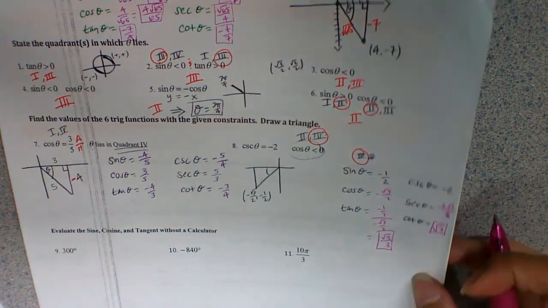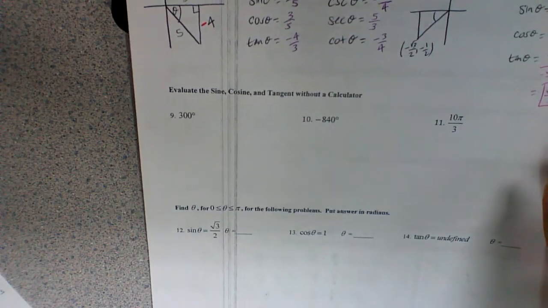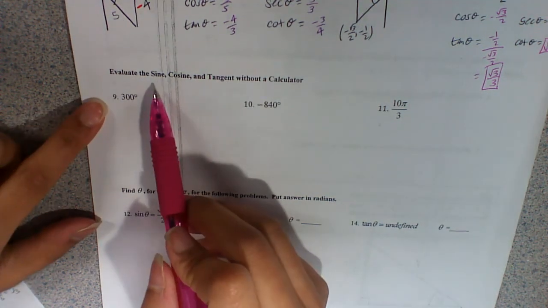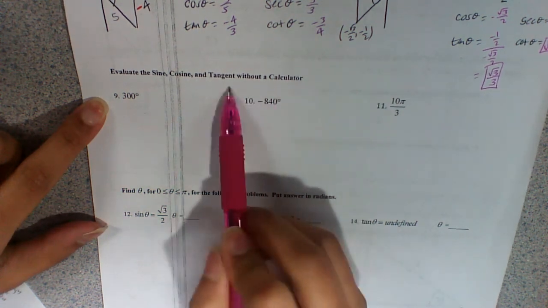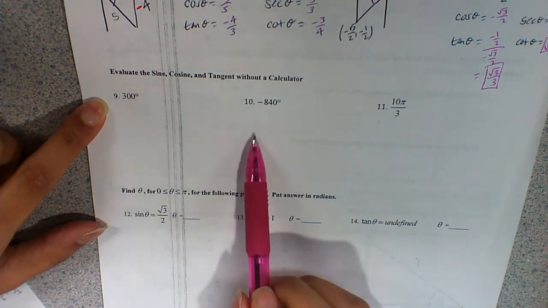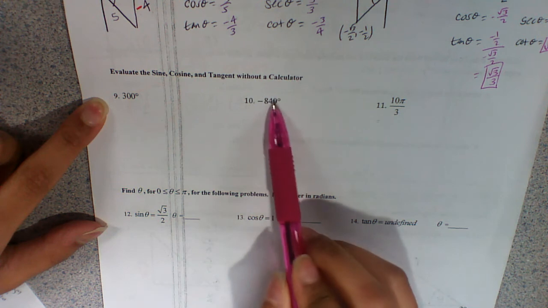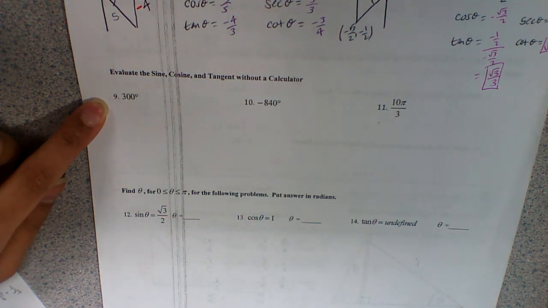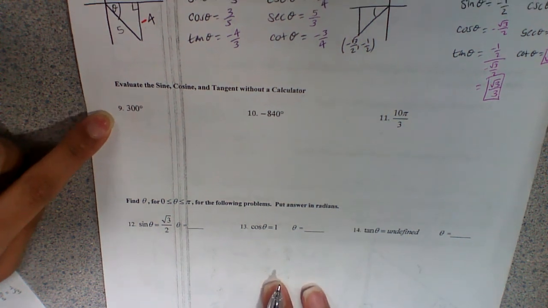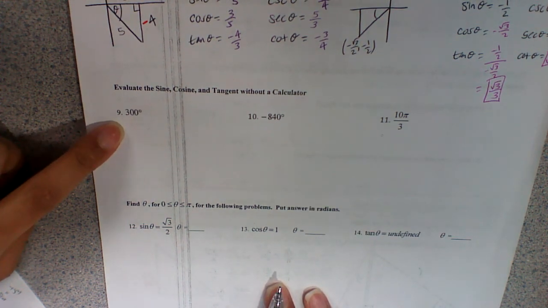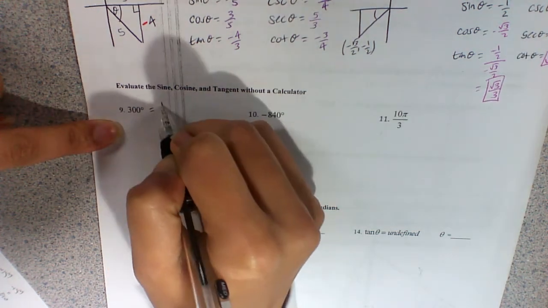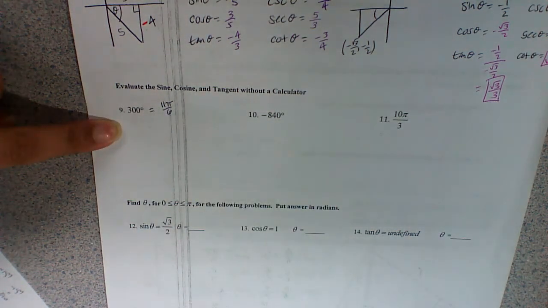Okay, now taking a look at the next section. If I ask you to evaluate sine, cosine, and tangent without a calculator, using angles that you may or may not know, there are some ways that you can work around drawing pictures and making it too complicated. So if I take a look at number 9, 300 degrees is exactly 11 pi over 6, and that does have a coordinate, and so I'm going to let you do that one.